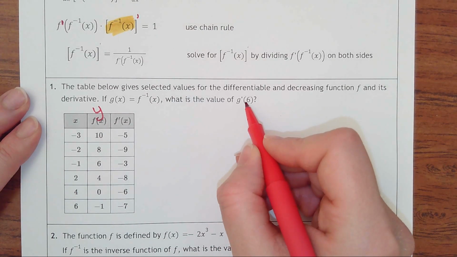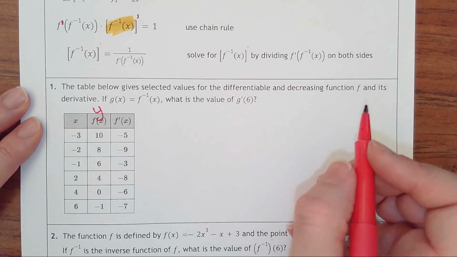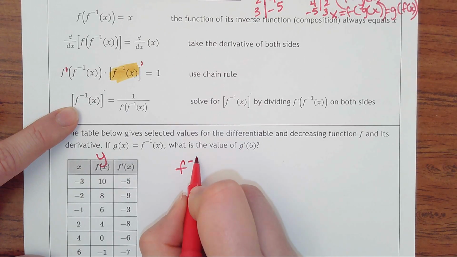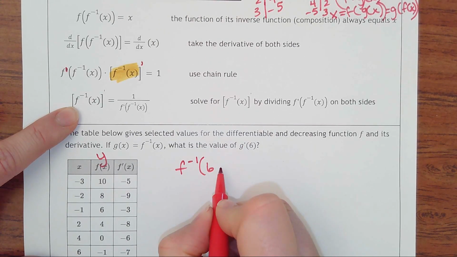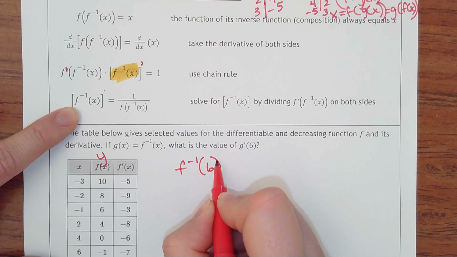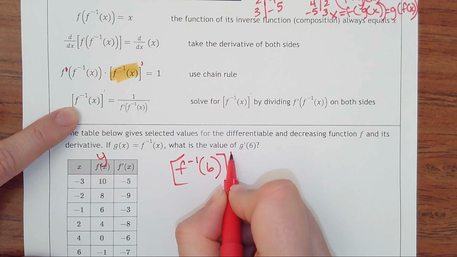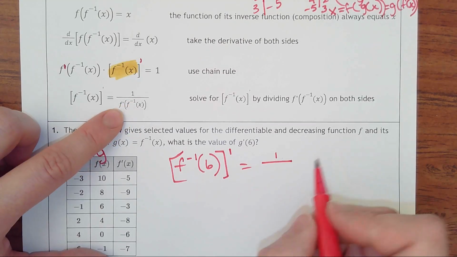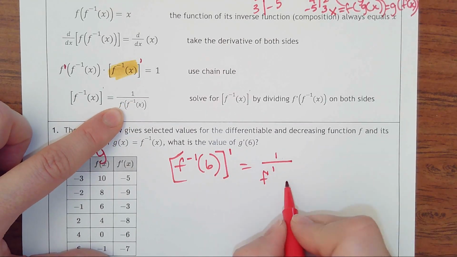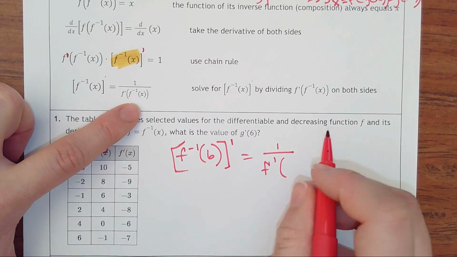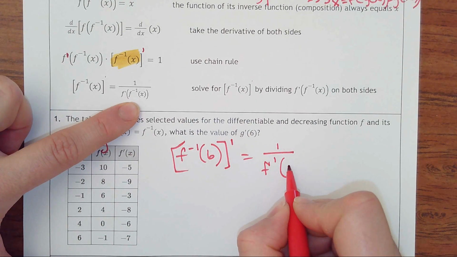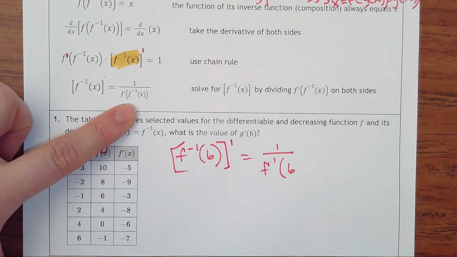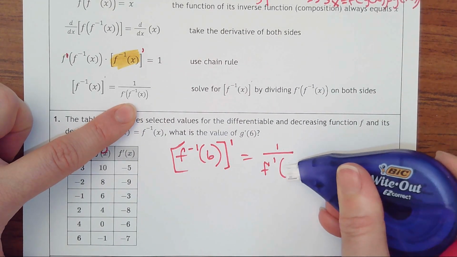So here's how simple I make this. We're trying to find the derivative of the inverse function at 6. I just always hate the notations of all this. It is simply 1 over the derivative of f, at f^-1 of 6.